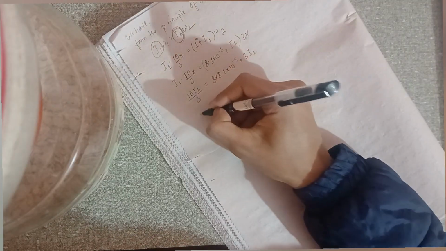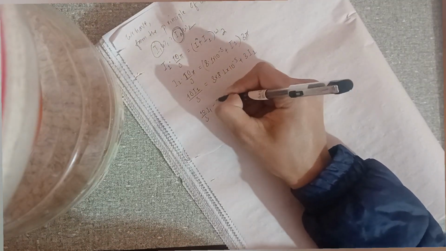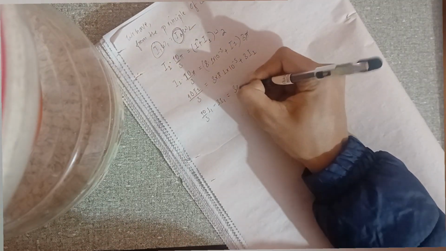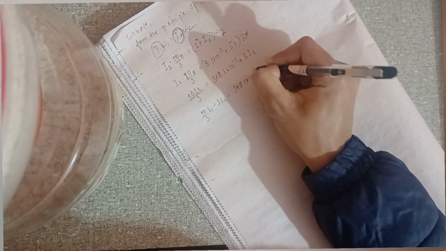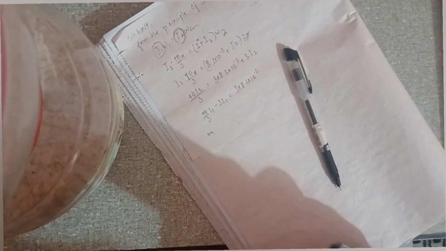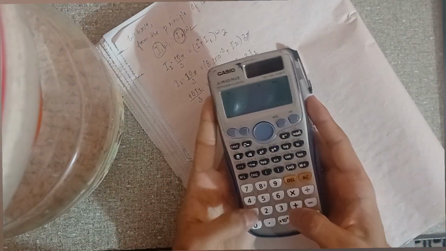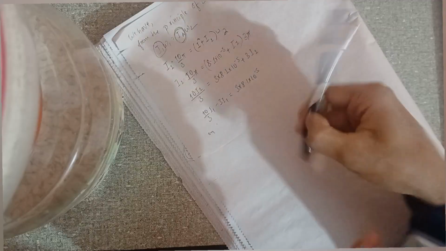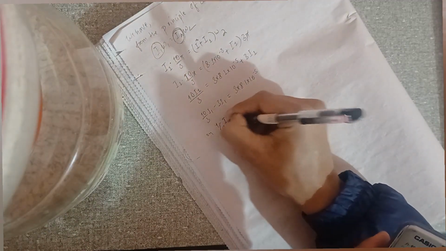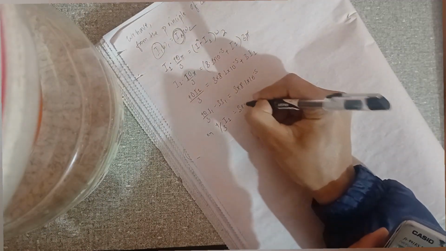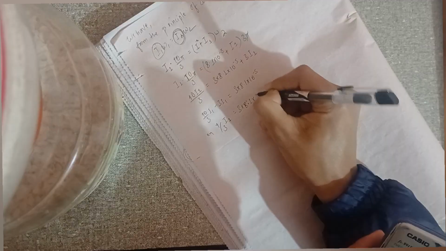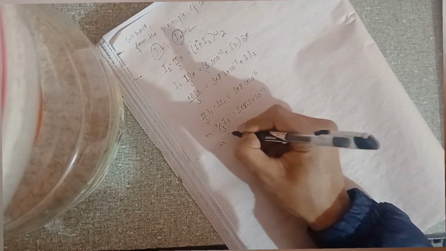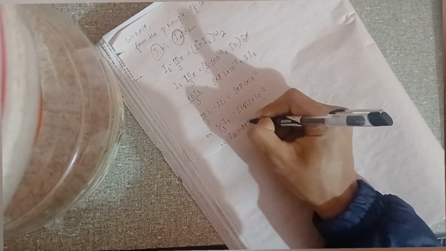Now this goes the other side. 10 by 3I1 minus 3I1 equal to 3 into 8.1 into 10 to the power minus 5. How much will this be? 10 divided by 3 minus 3, this will be 1 by 3. 1 by 3 I1 equal to 3 into 8.1 into 10 to the power minus 5. Or I1 will be equal to 9 into 8.1 into 10 to the power minus 5.